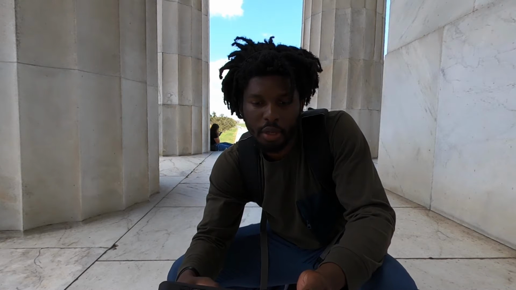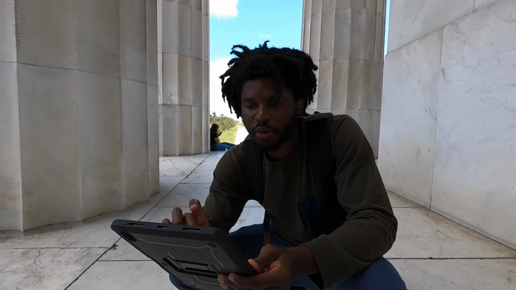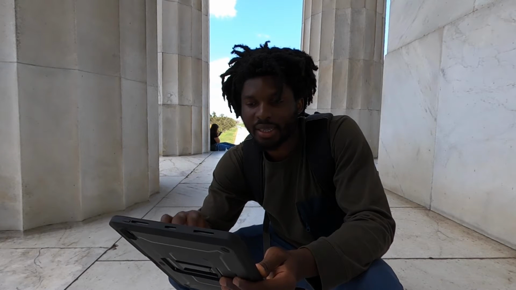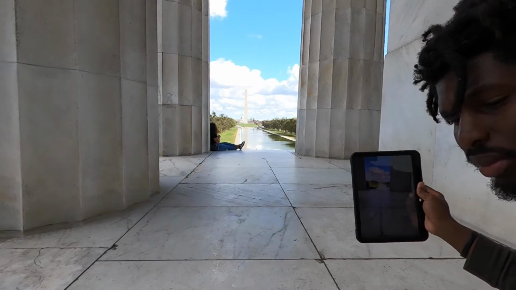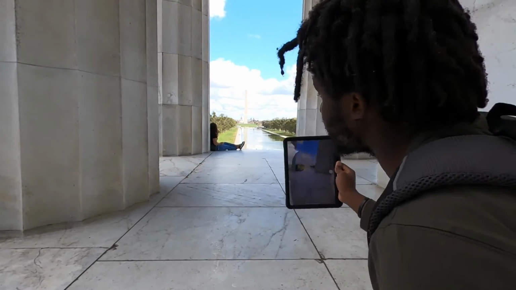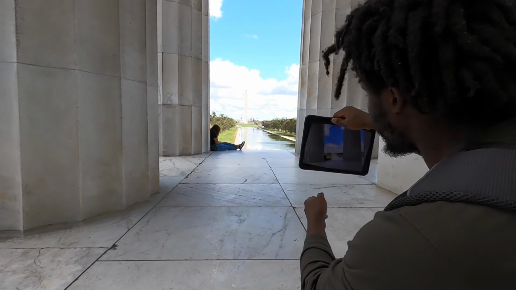So this is my composition right behind me. I'm going to open up my tablet, and now I'm going to switch the view so you can view it from my tablet here. Here we go. Sweet. My subject is right on the side. So what I'm going to do is turn my camera, or my tablet, around here.